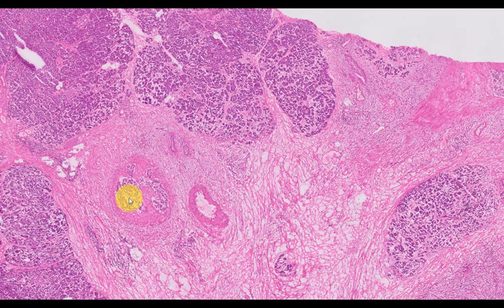The resected pancreas, interestingly enough, showed extensive intravascular invasion.